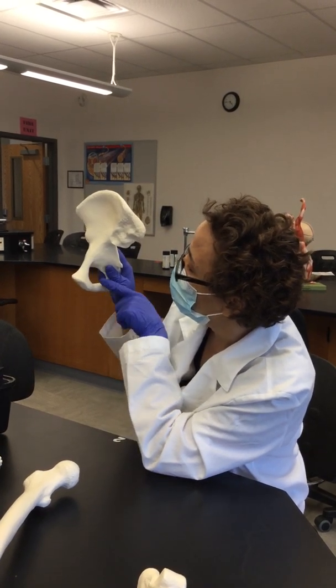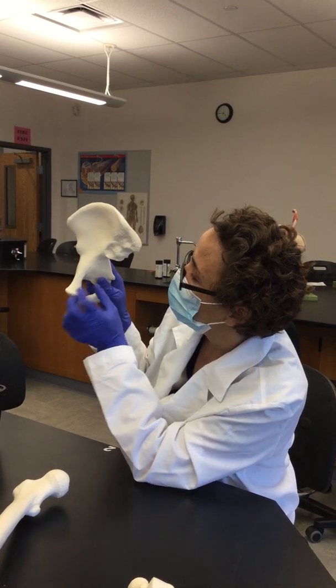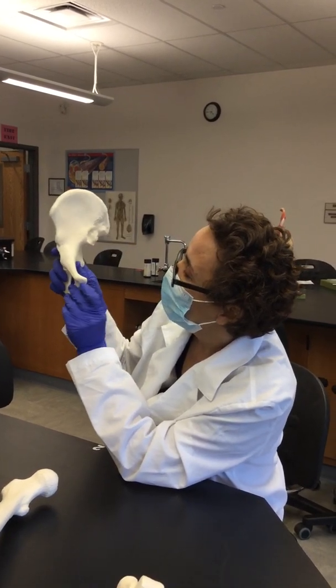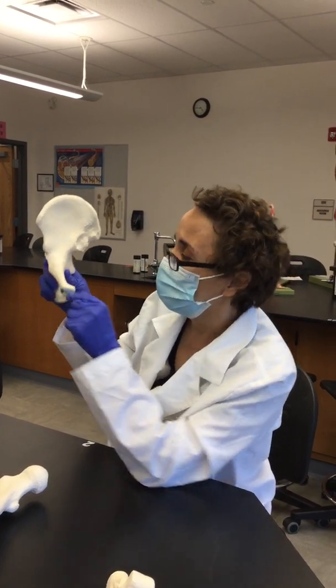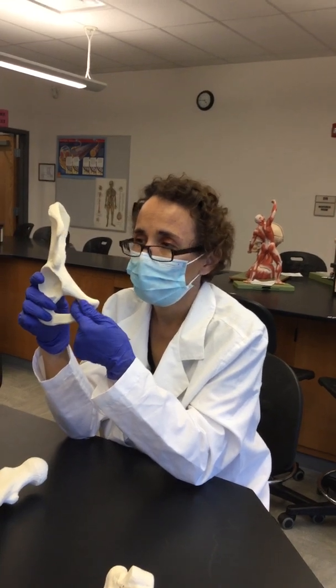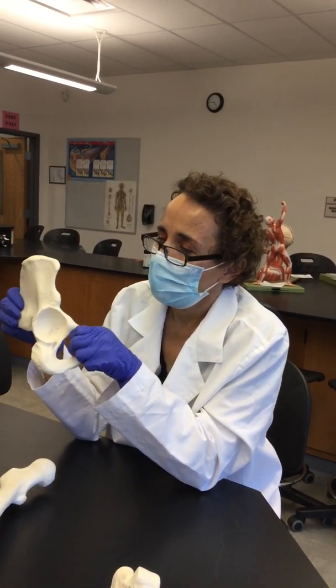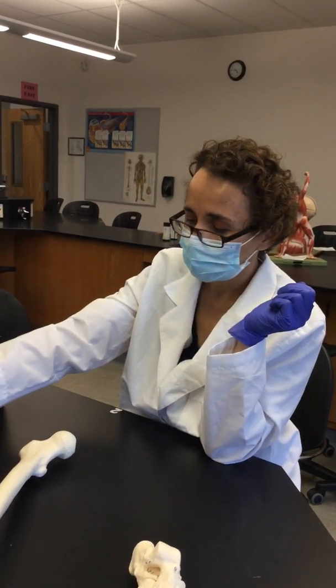The pubic bone has an inferior pubic ramus and a superior pubic ramus. It has the body, which is this, and in the body we have the pubic tubercle or crest that when it connects to each other forms the pubic symphysis. And then these are all the features of the coxal bone.